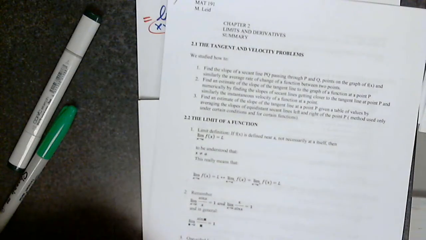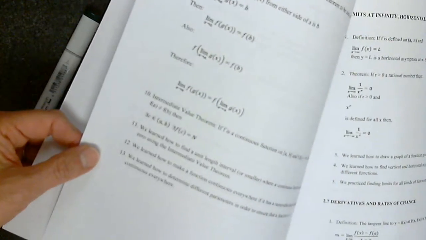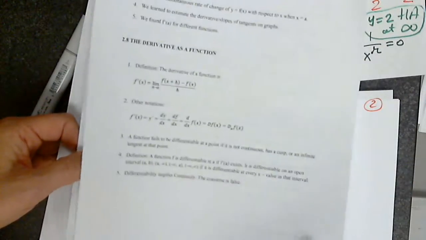Well, I prepared this handout for you because when I finished chapter 2, I said to you, what have we studied in this chapter? And then I said, not much. We just played with the difference quotient. Which is not really true. Look at how much. This is a summary of everything we did in this course in the last 5 weeks, which is a lot.